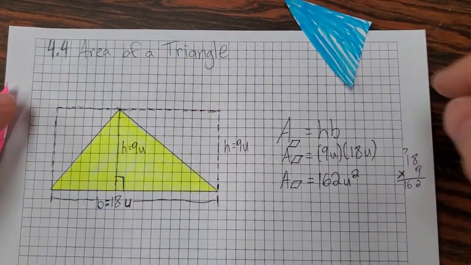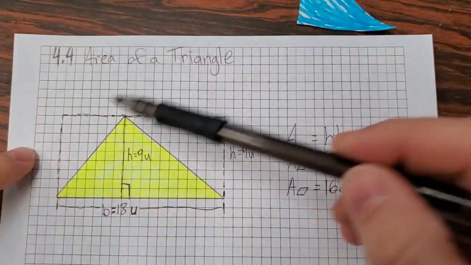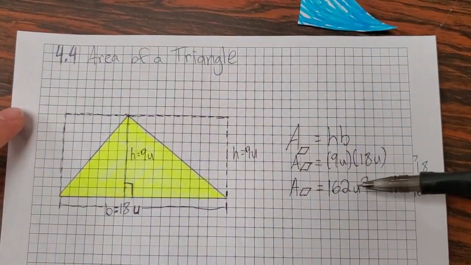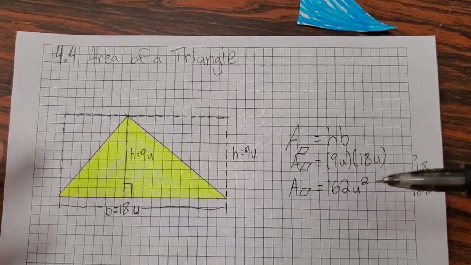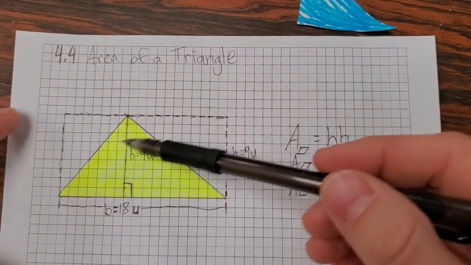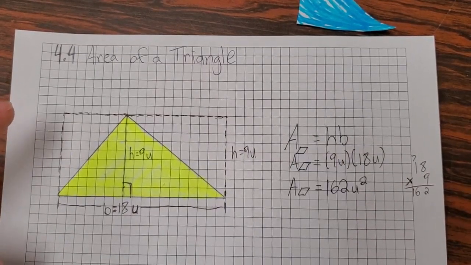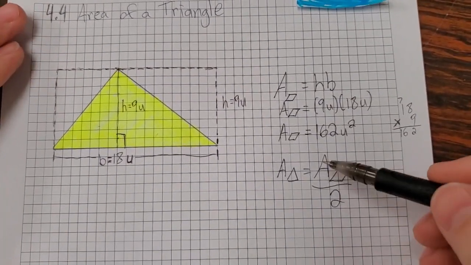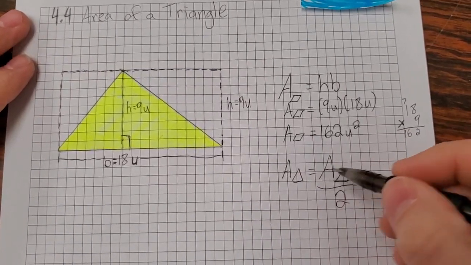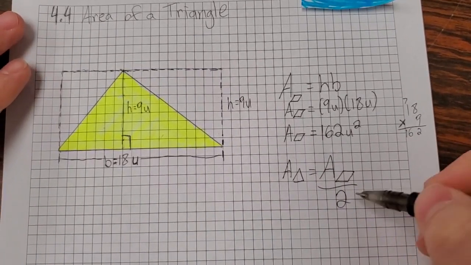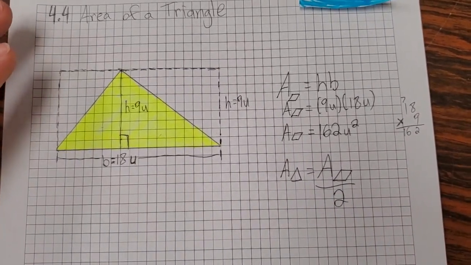So if we figure out the area of our parallelogram, the whole area, which we did, was 162. We should be able to then figure out our area of our triangle by dividing that number by 2. So the area of our triangle is equal to the area of our parallelogram divided by 2.